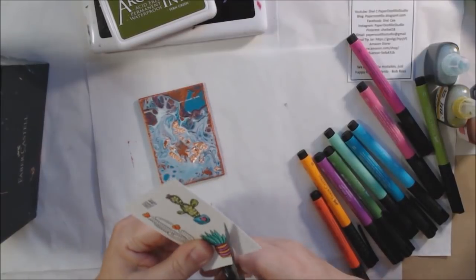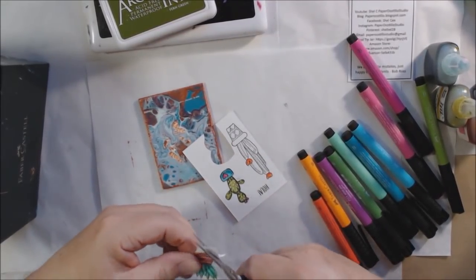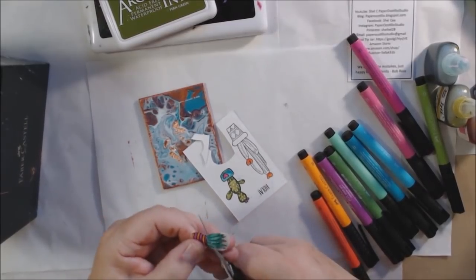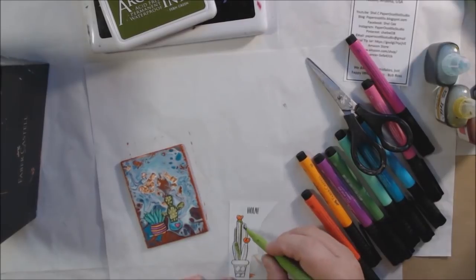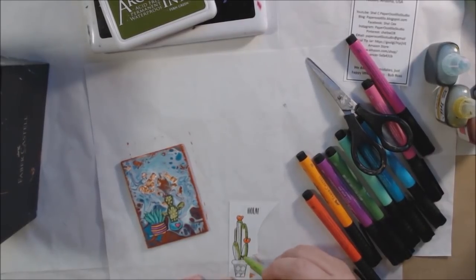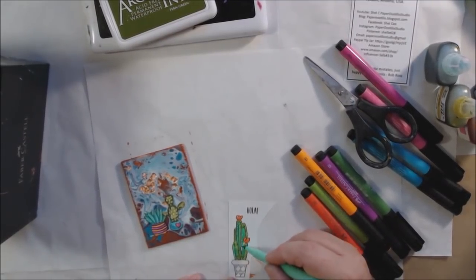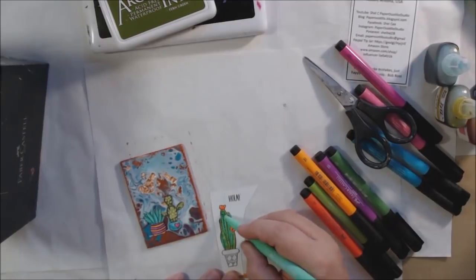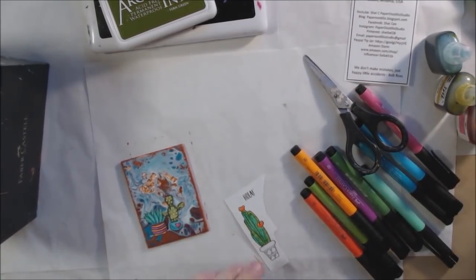So once I had colored up my pieces, I cut them out. I'm not going to make you watch me cut these things out. You'd probably lose your patience if I did that. So I cut a couple of them out. Then I needed to color the other ones and finish them up. Trying to do different colors of greens because cactus aren't all the same color.